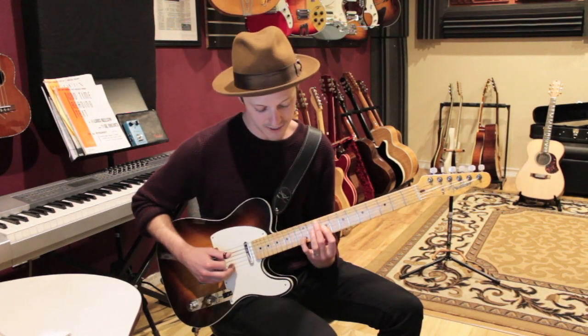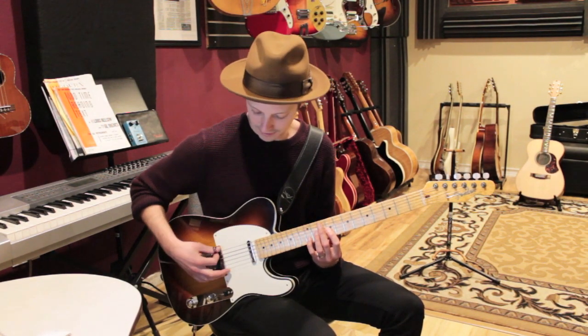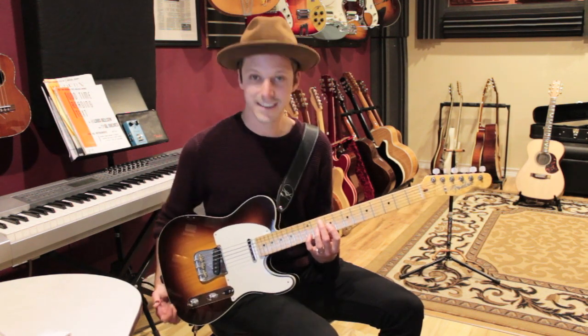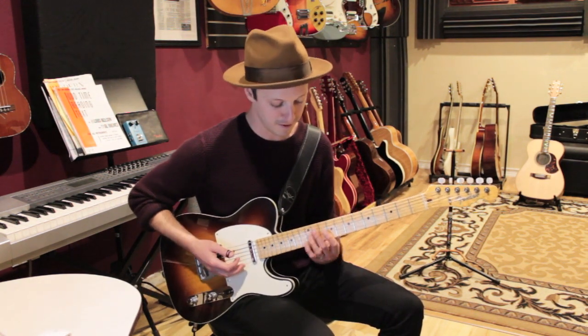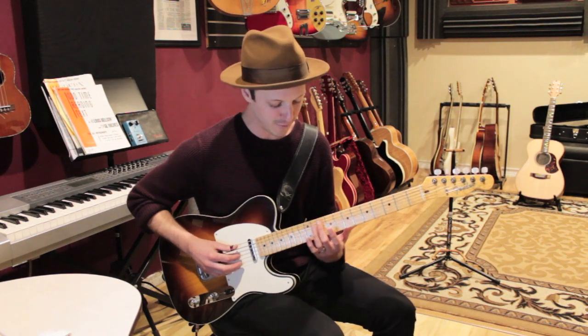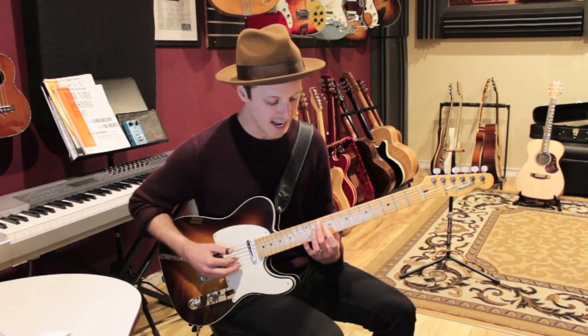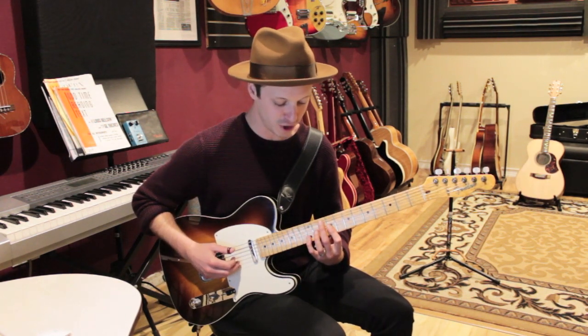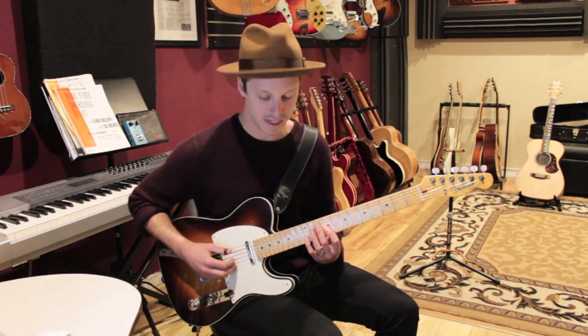Then we'll go to E minor. This has got the 3rd in the bass. E minor shape. Maybe you've played it, maybe you haven't. Hopefully it's new for you. 10 on the A string, 9 on the G string, 12 on the B string.